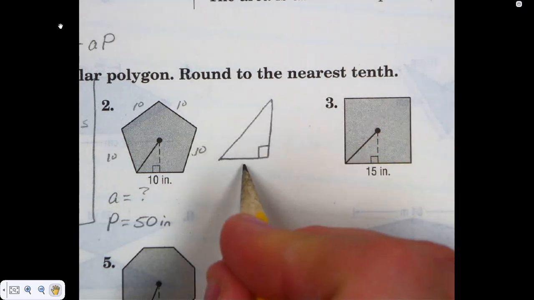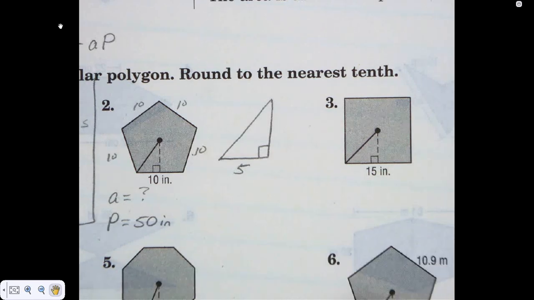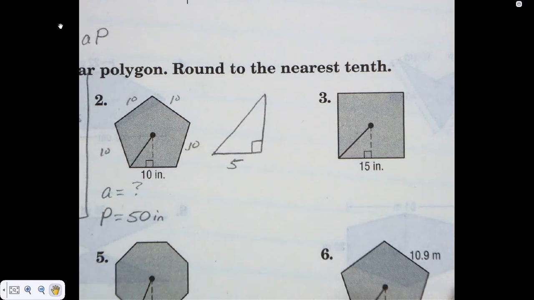What is the length of this side? Okay. Something I can help you guys with?